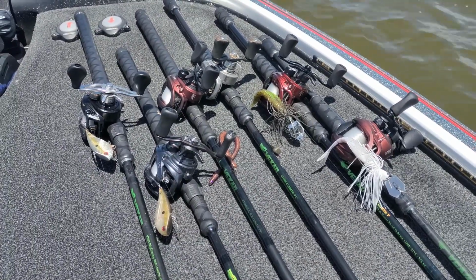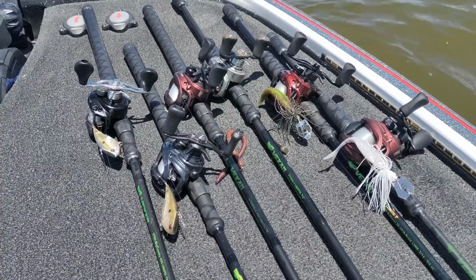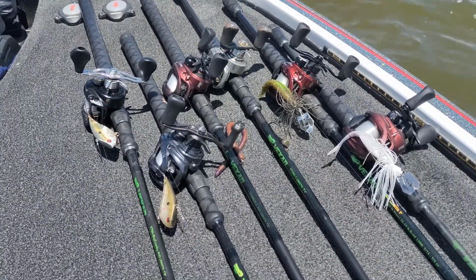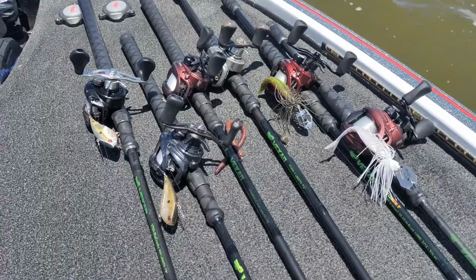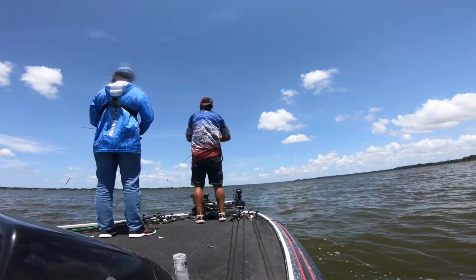We're going to be targeting shell and eelgrass in 5 to 6 foot of water. These are the baits that I find most success with on any fishery that I'm on. These are my go-tos. Y'all stay tuned. Let's see if we can catch a big.